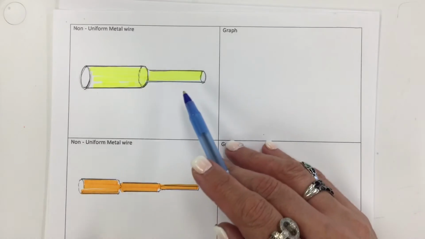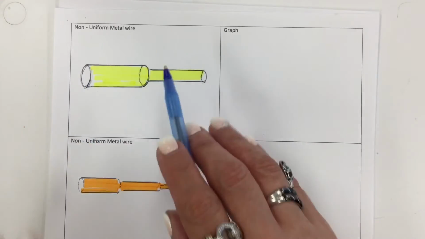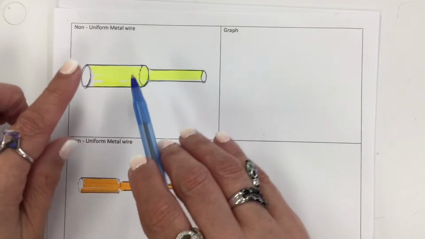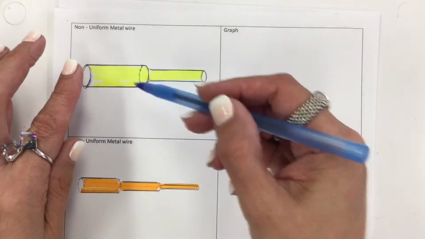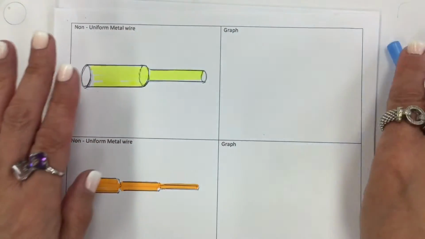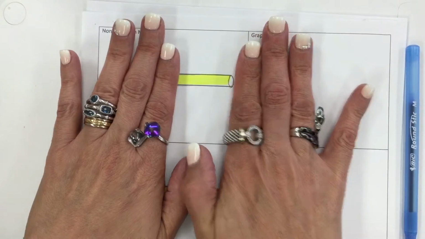Like, for example, this shape, where you have two sections and one cross-sectional area is greater than the other one. It's like we have two separate uniform wires right here.